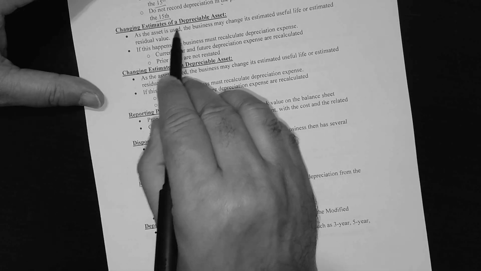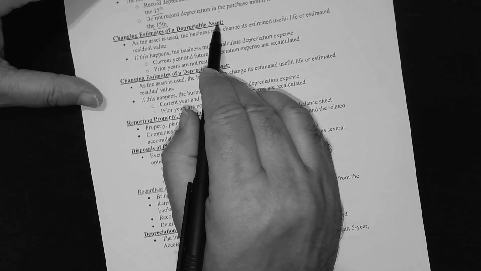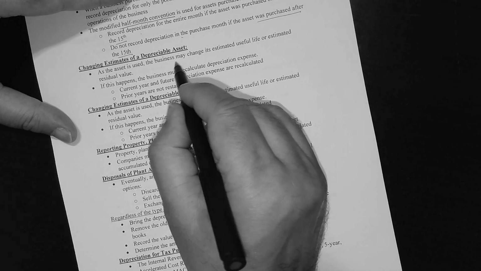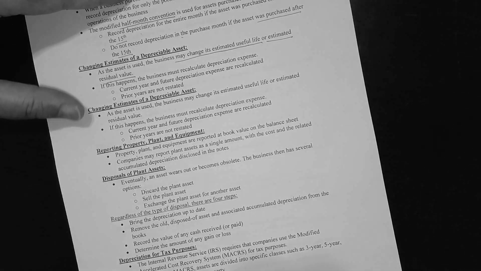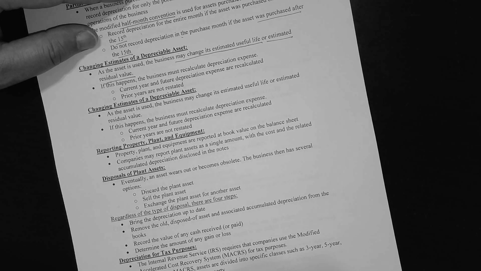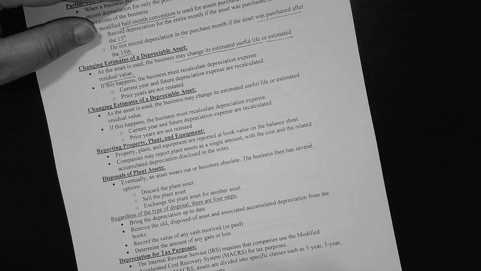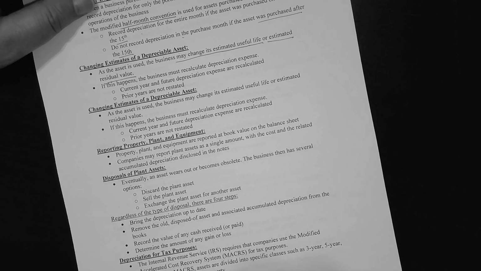Changing an estimate of a depreciable asset, absolutely you can do that. A business may change its estimated useful life or estimated residual value. For example, you change your life from 3 to 5 years. You think in the beginning that it's going to last 3 years, but you realize the machine is good, it may last 5 years, so you can move that. You can also change the estimated residual value. It was $500 at the end of 3 years, but after the end of 5 years it will be zero.